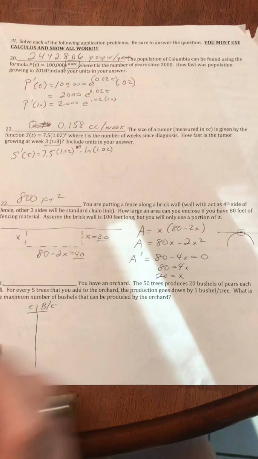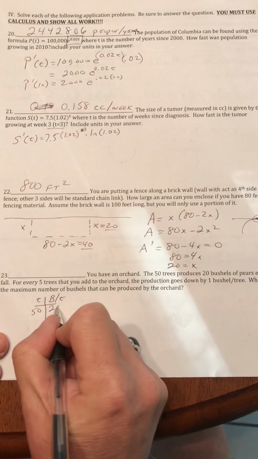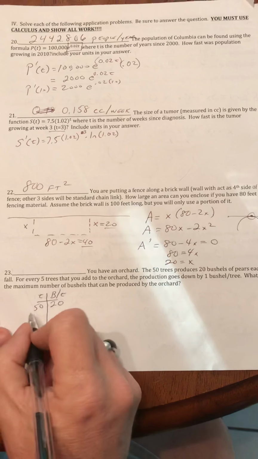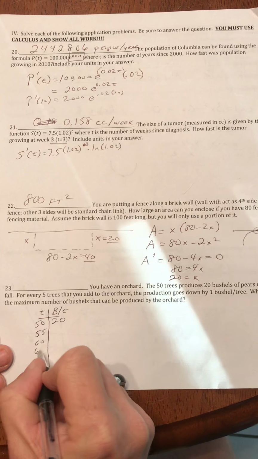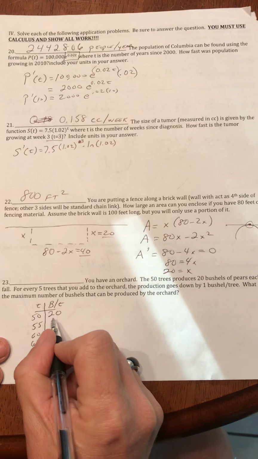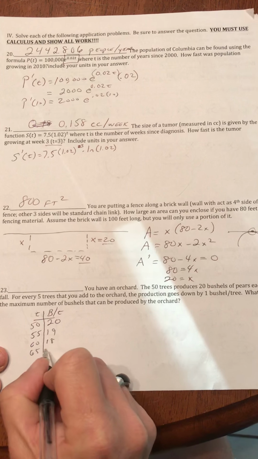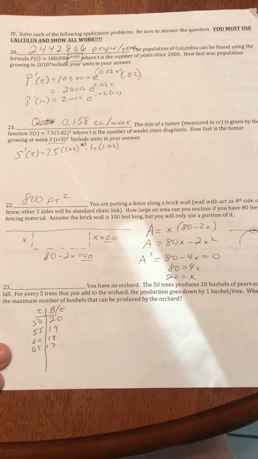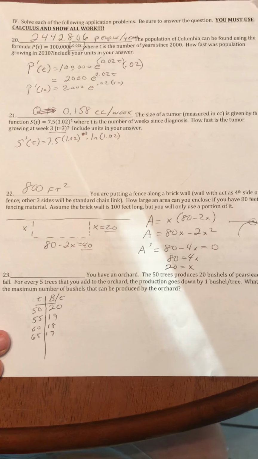But at any rate, this question is much like the one we worked in class. If you had 50 trees, you got 20 bushels of pears for every tree. Now, for every 5 trees you add, like 55, 60, 65, the number of bushels that you get goes down by 1. So 19, 18, 17, etc. And you want to know the maximum number of bushels that can be produced in your orchard.